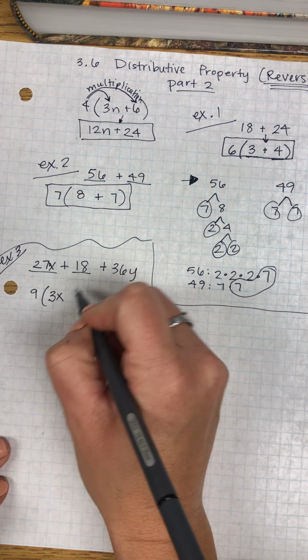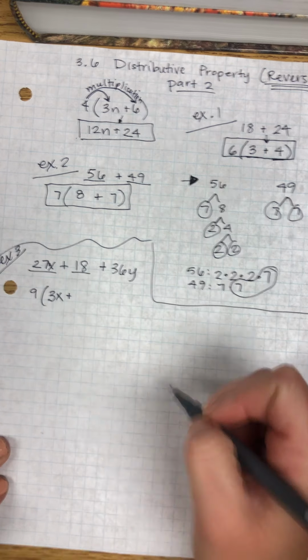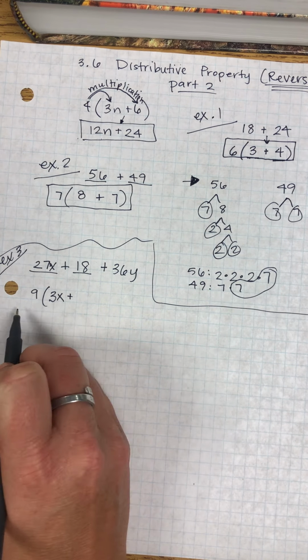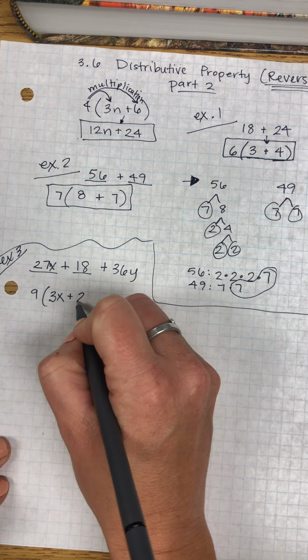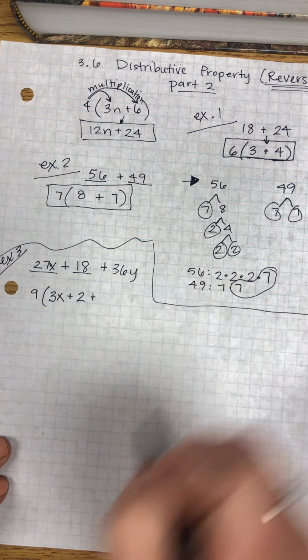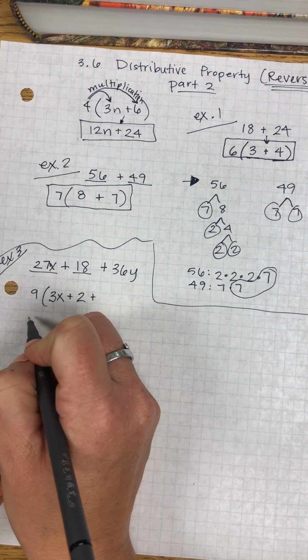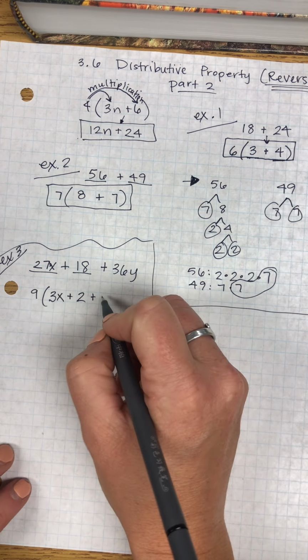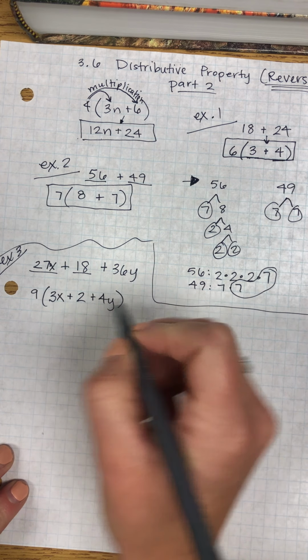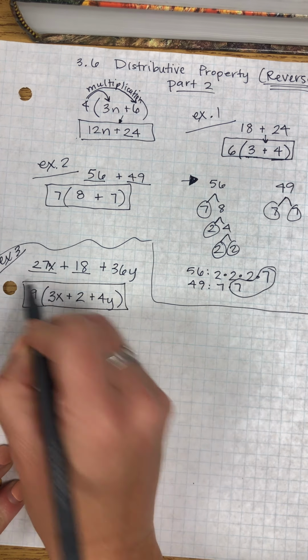Okay, so then 18. Now I have a plus sign. A plus sign stays with the plus sign. Now I have 18. 18 divided by my outside number, which is 9, Ava, is 2. There was no variable, so I get to move right on to the next. 36y divided by my outside number. Emma. 4 what? 4y. End of the parentheses. This was the original problem.